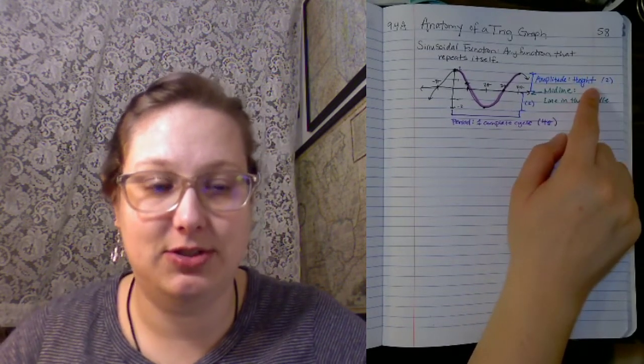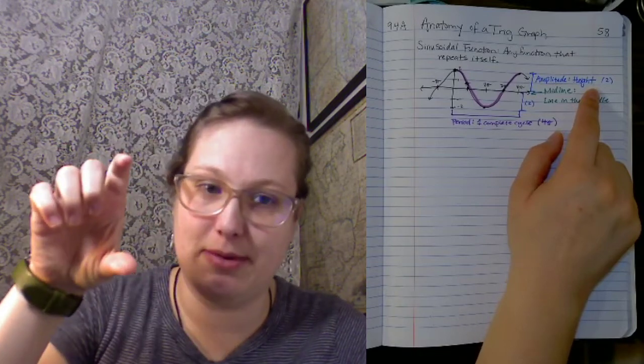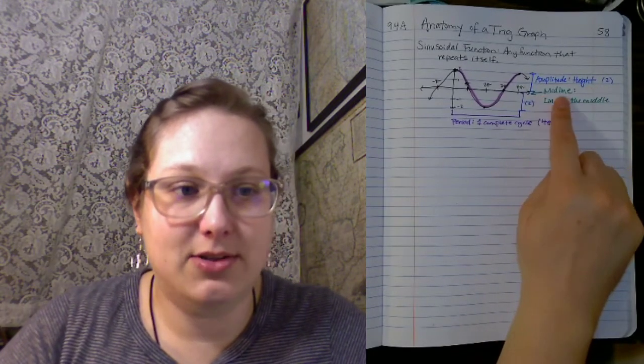So my height is my amplitude. It's from the middle to the top or the middle to the bottom. So in this case, my amplitude is 2. My highest height is 2 up from the middle. The middle is called the midline.